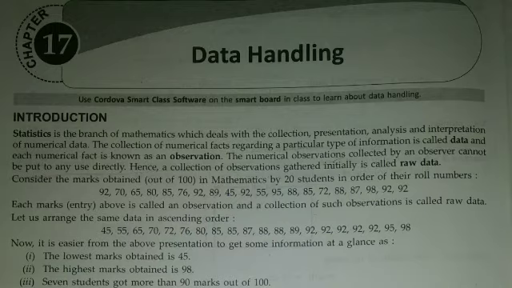It is 45 and the highest marks obtained is 98. Okay. And how many students are getting more than 90 marks? So we easily count how many students are there more than 90. These are, so we count it 1, 2, 3, 4, 5, 6, 7.